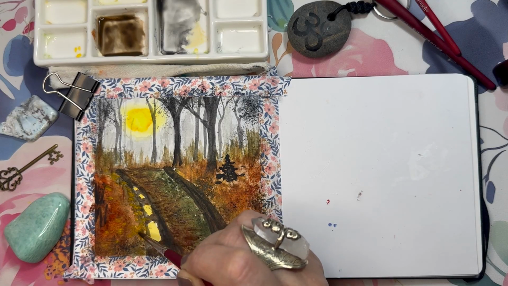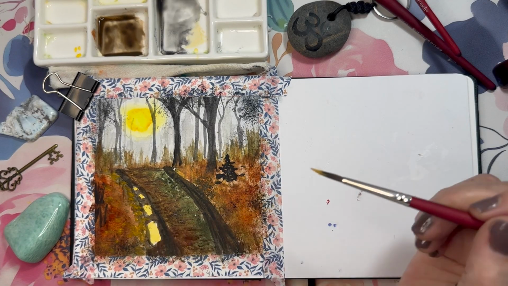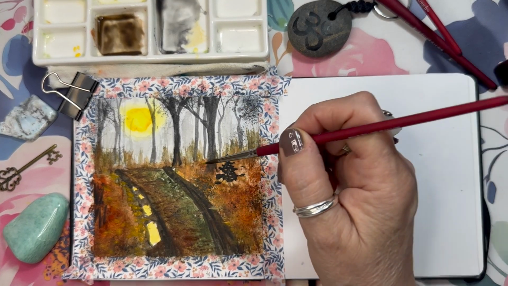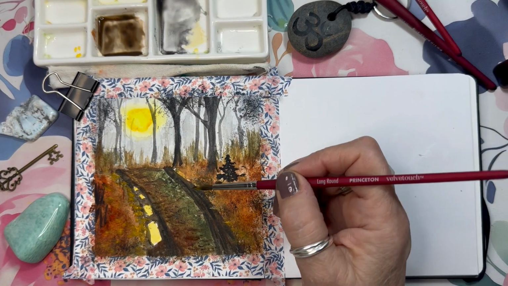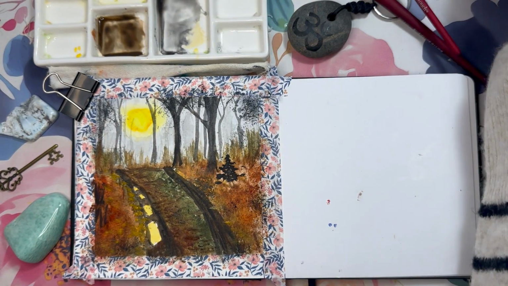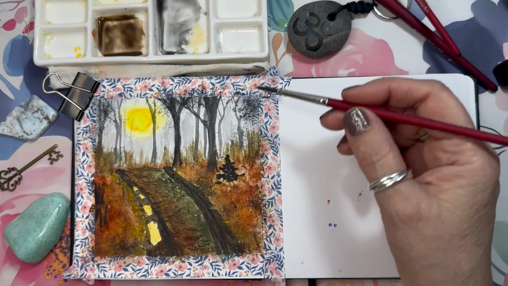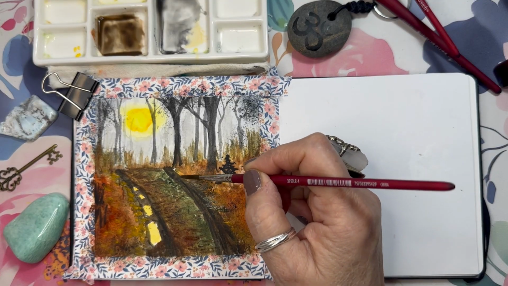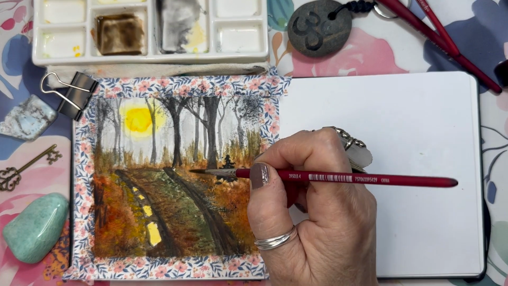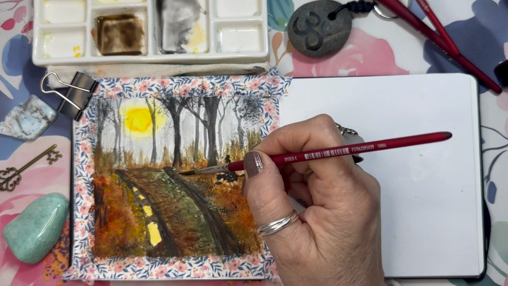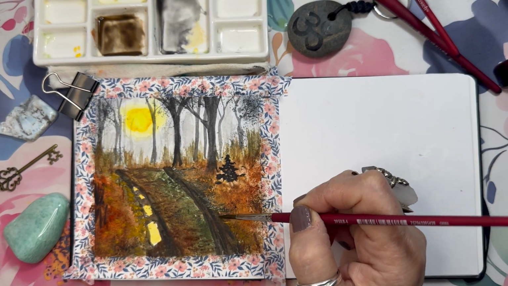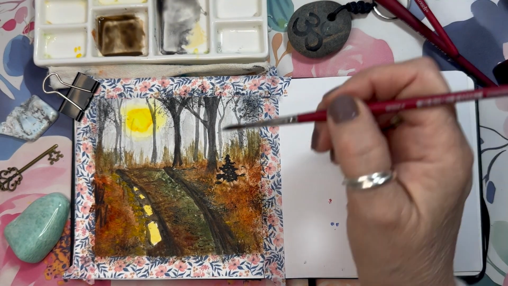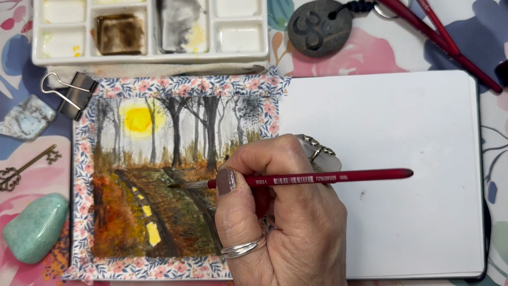I'm trying to fill in all those little white spots there. What if I went in with a little undersea? Just dab it, just dabbing, just dabbing. Oh, I think that's what we needed, was the undersea. Just to go in there.